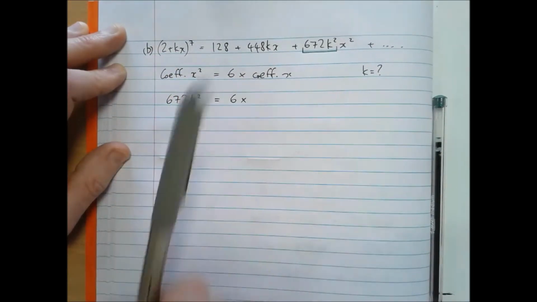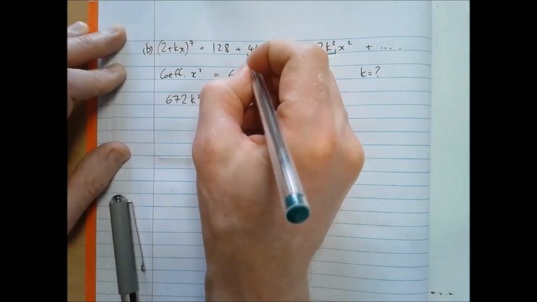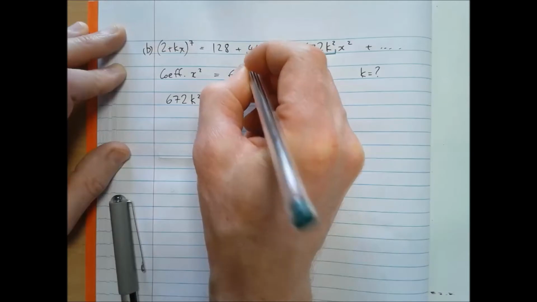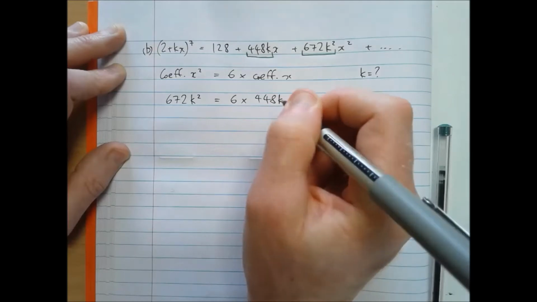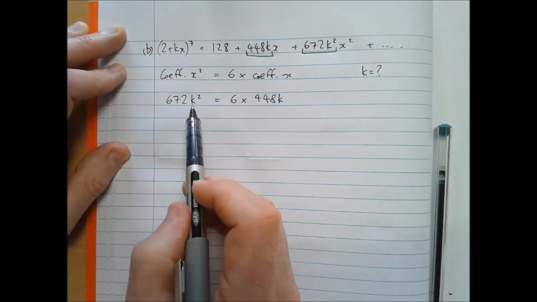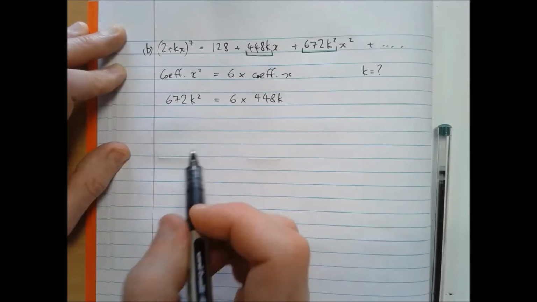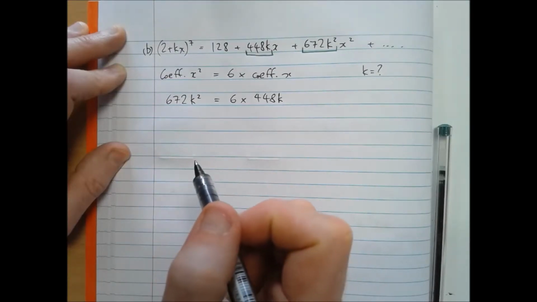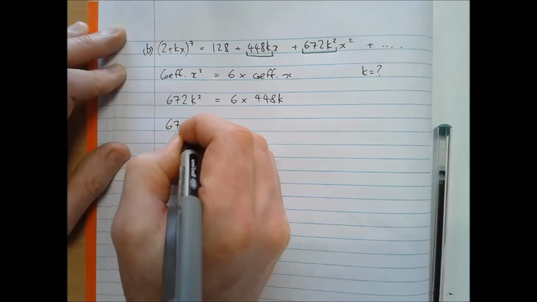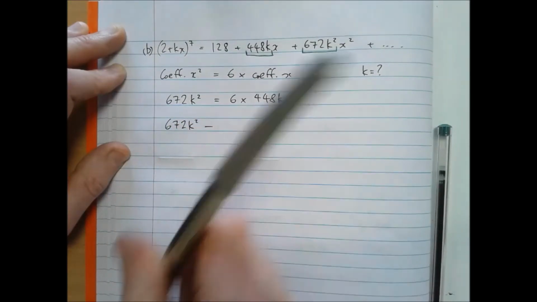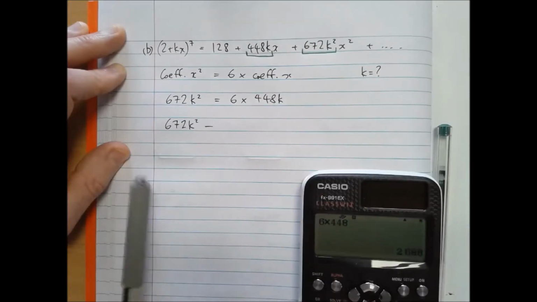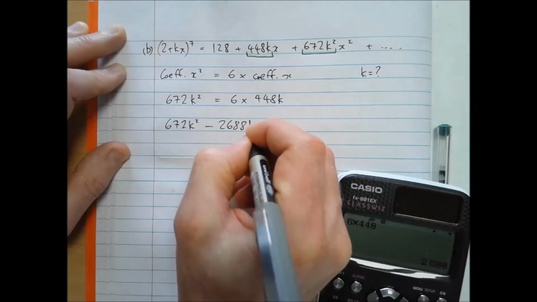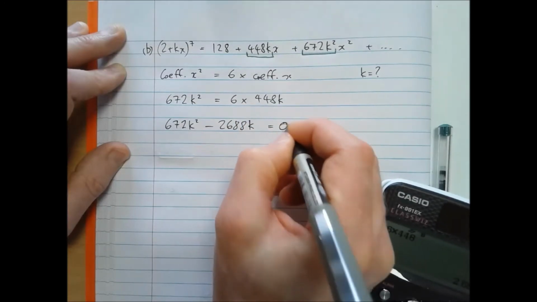And that is equal to 6 times the coefficient of x, and the coefficient of x is this bit here. Everything in front of the x. That's 448k. Now clearly this is a quadratic equation because we've got a k squared involved. So when we've got a quadratic equation, get everything onto one side with 0 on the other side. So we've got 672k squared minus 6 times 448k. So I'm just going to get my calculator, do 6 times 448. So that's 2,688. Okay, with that taken across, then there's 0 left on the right hand side.